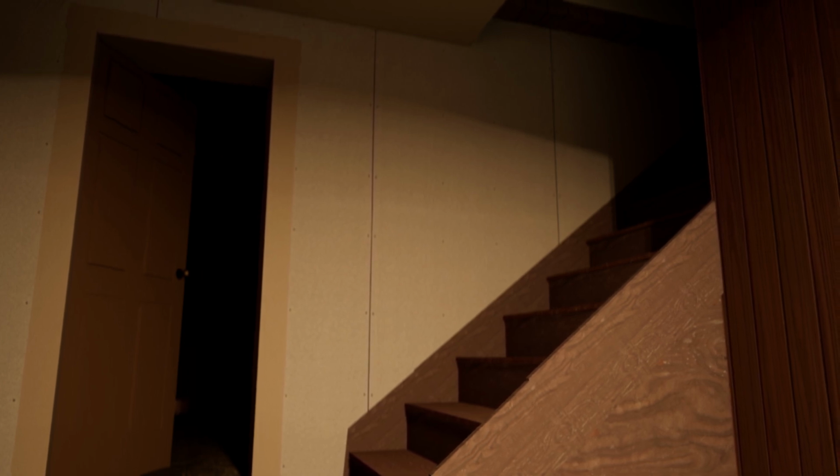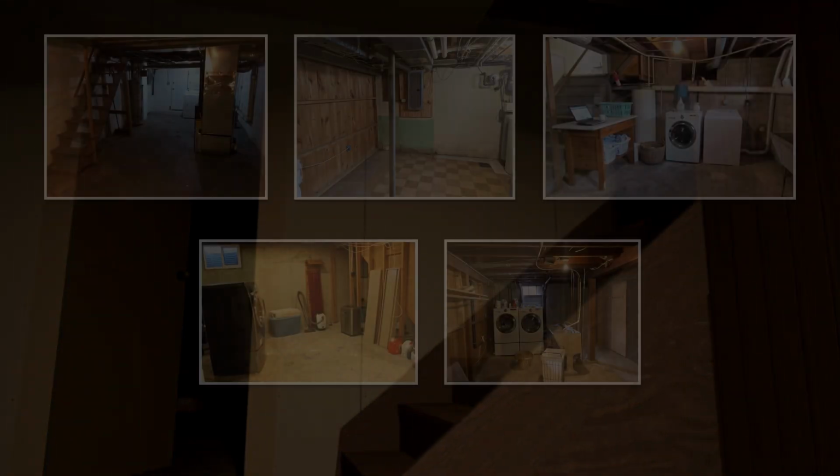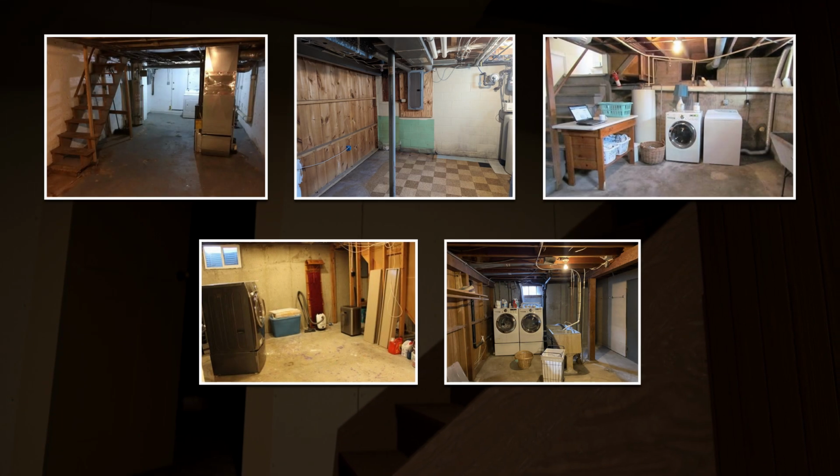When a source described this room as an unfinished basement utility room, I showed them a selection of photographs that I believed matched their description. To my surprise, they told me that I was wrong and then promptly sent me an image that was far worse.